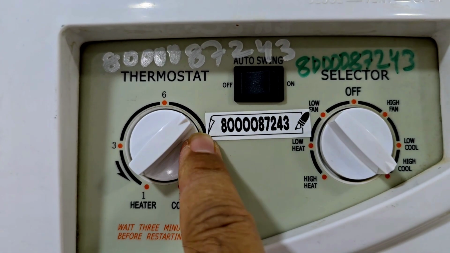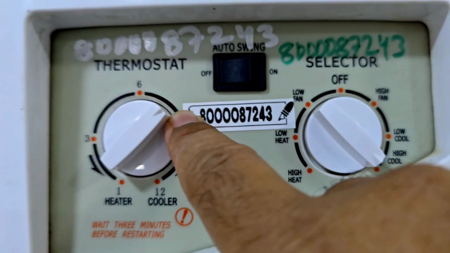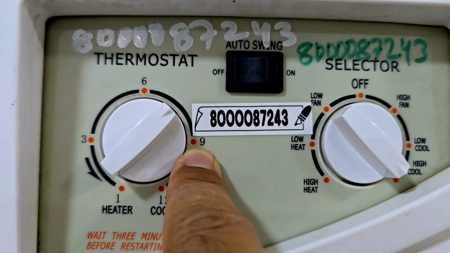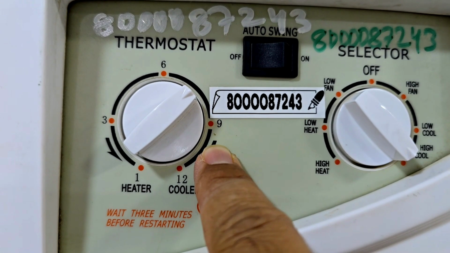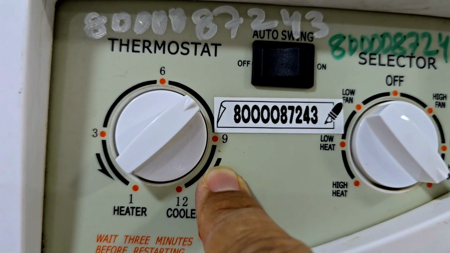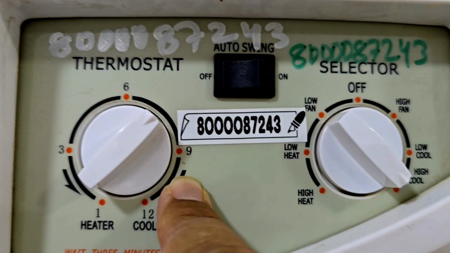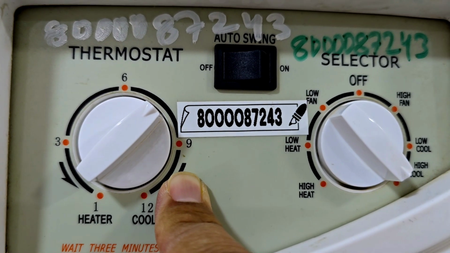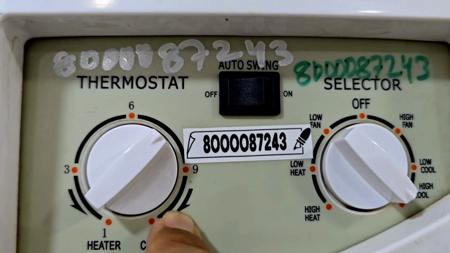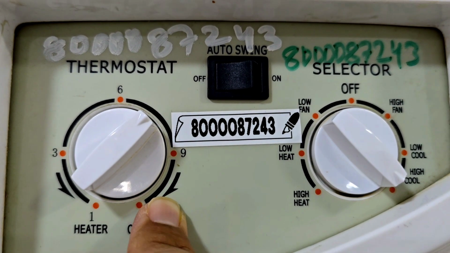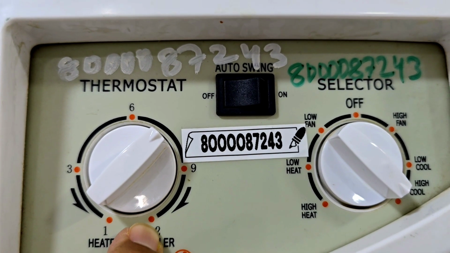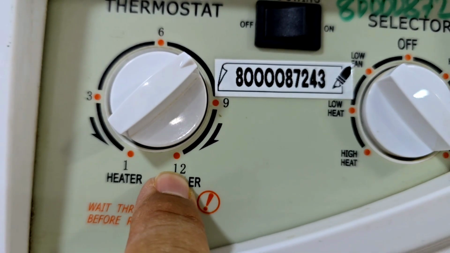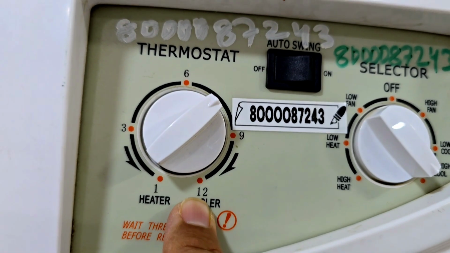If we put it on 8, it will cut off at 19, and if we put it on 9, it will cut off at 17, and if we put it on 10, it will cut off at 15, and then after minus 2 it comes to 13, so here it comes to 11 up to 12. If we set it on 12, it will come to 11 degrees Celsius.